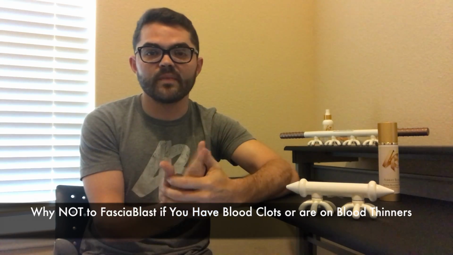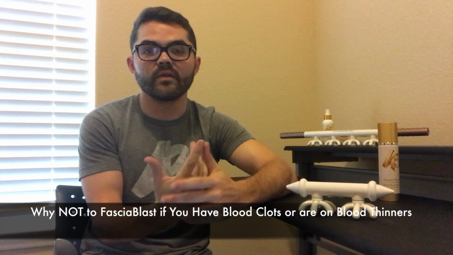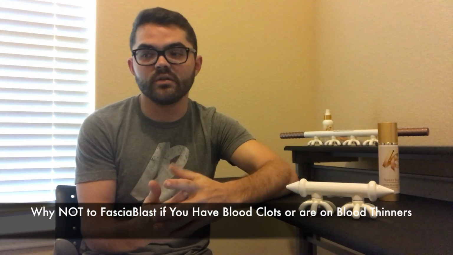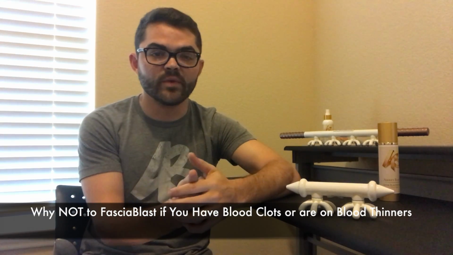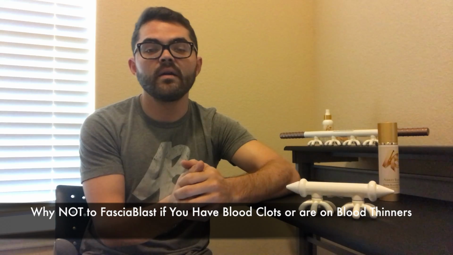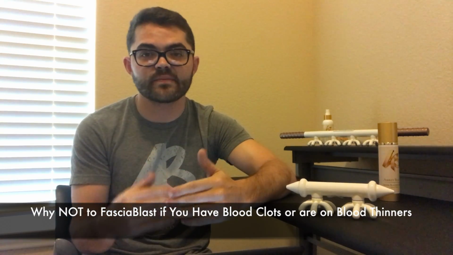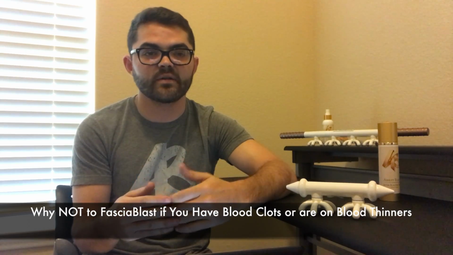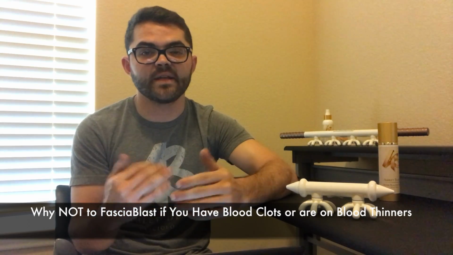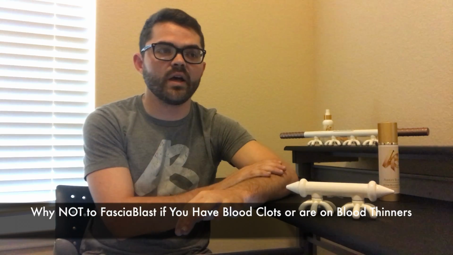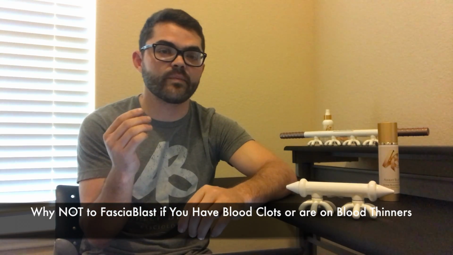So always make sure you consult your doctor. If you've ever had any sort of circulation issue, DVT, embolisms, anything like that, be sure to get it cleared before using the FasciaBlaster. If you're like a daily aspirin user, just make sure you consult your doctor. But we really are talking more about the anticoagulants. And that's just because your blood is way thinner, which means there's not a lot of platelets.